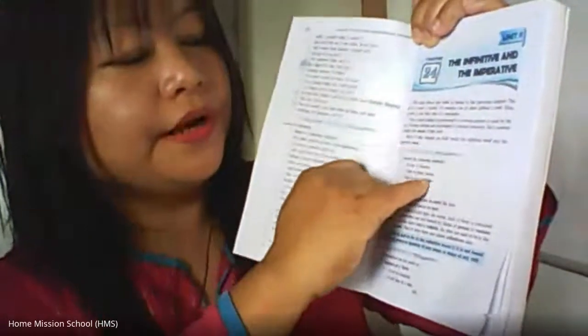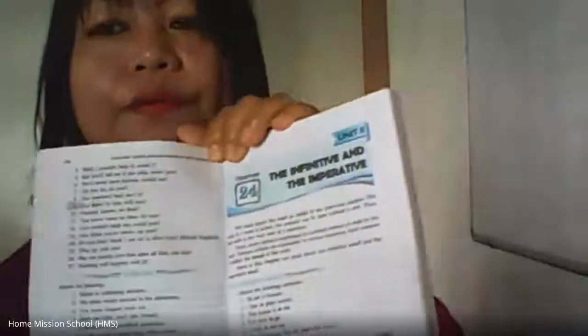When you go through the textbook, you will see that the words written in bold are always with to. After to, the verbs that are used there are always written in the first form of the verb. And so they are infinite.